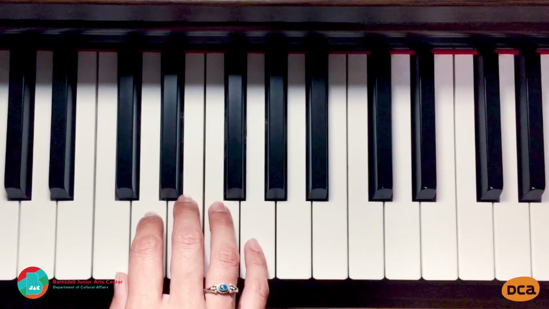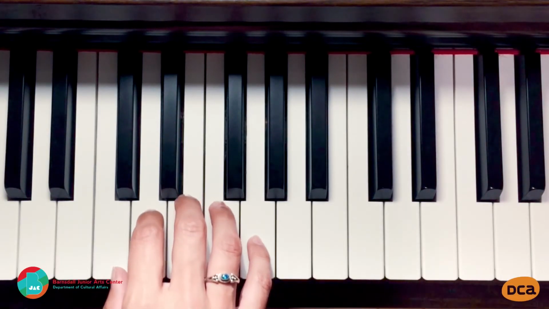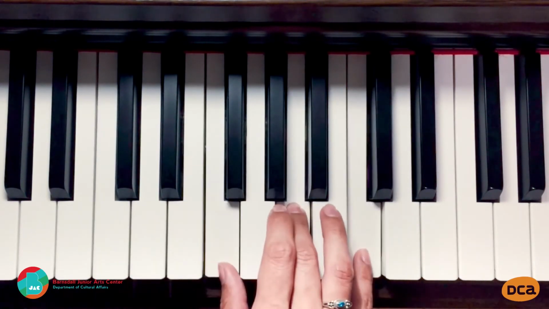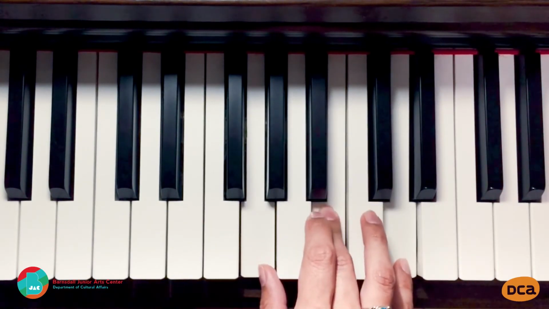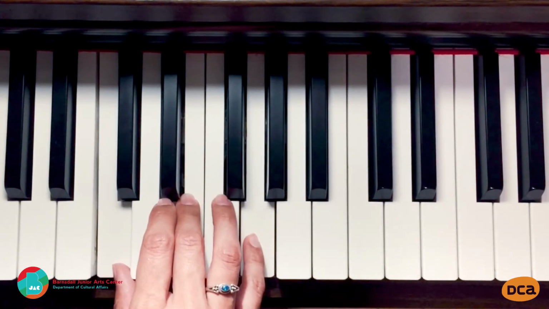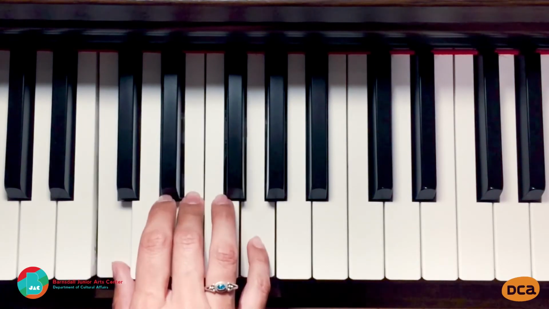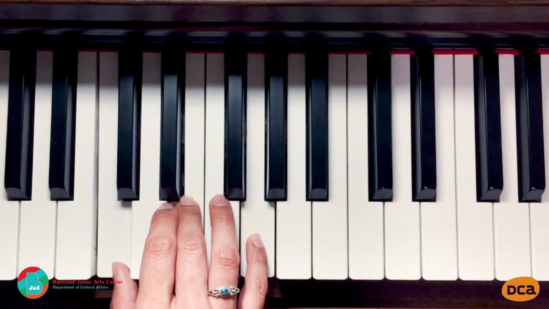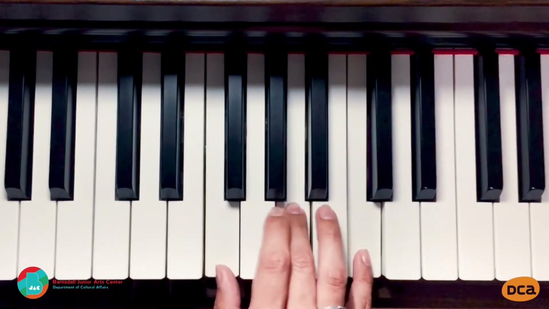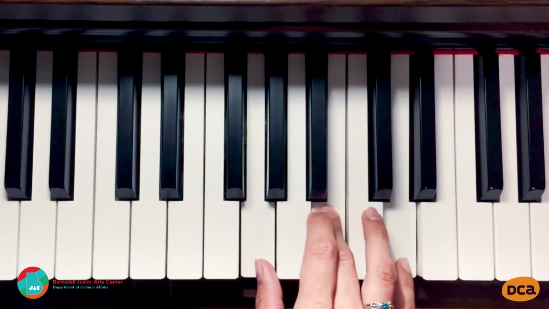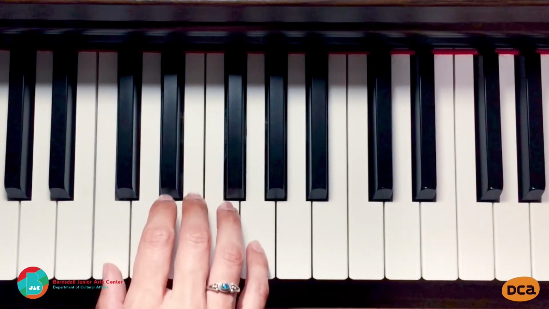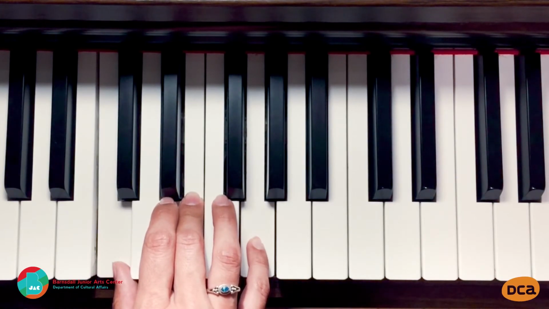We can play the pattern over and over, like this. 2, ready, go. C, 2, 3, 4, F, 2, G, 2, C, 2, 3, 4, 5, 6, 7, 8. C, 2, 3, 4, F, 2, G, 2, C, 2, 3, 4, 5, 6, 7, 8.